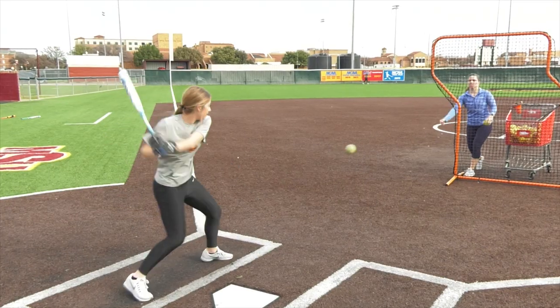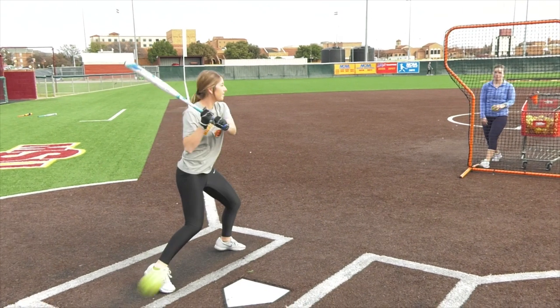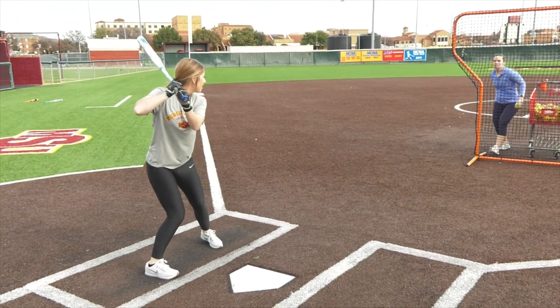Yeah, both positions. Now, I've always heard the idea or the myth that if you really focus in on the pitch, you can actually see the laces and everything of the ball.